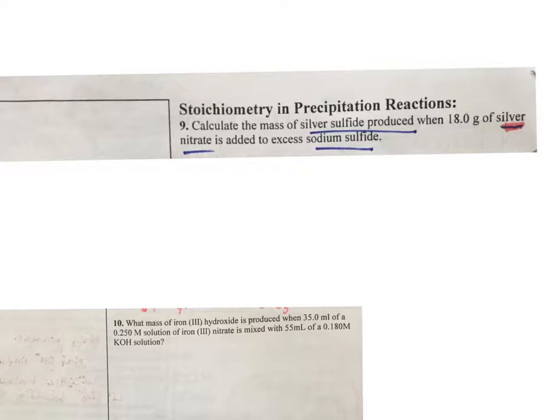So number 9. It says calculate the mass of silver sulfide produced when 18 grams of silver nitrate is added to excess sodium sulfide. All right, so this one right here is not really anything special. We're not dealing with molarity, nothing like that. So this one is just going to be straight up stoichiometry. However, I want you to have this in your notes next to you, because in one of your labs, when you do a gravimetric analysis, this is how you get your theoretical yield. So I want you to just put that note next to it.